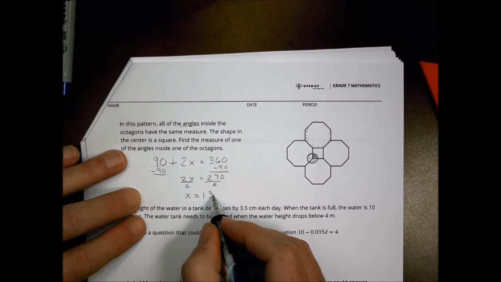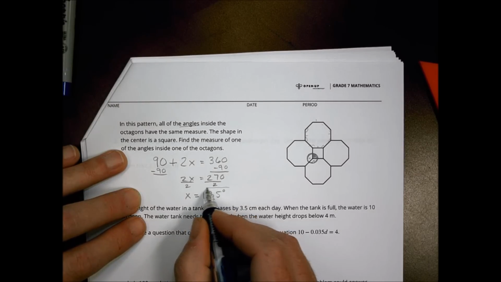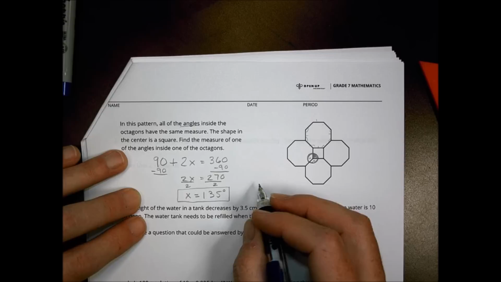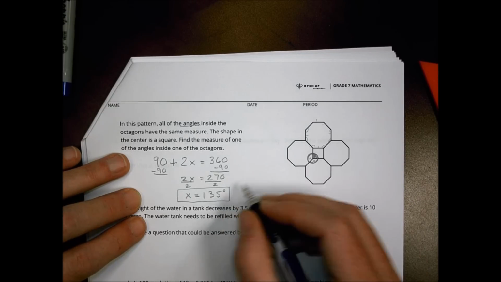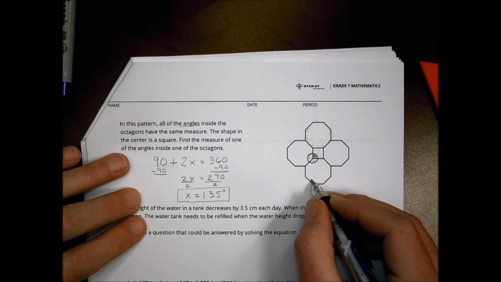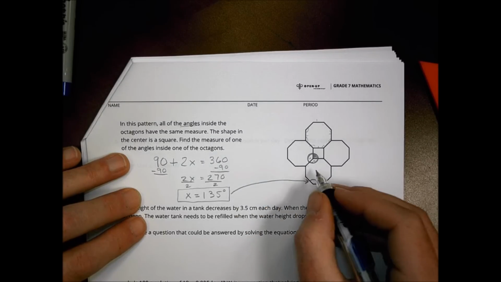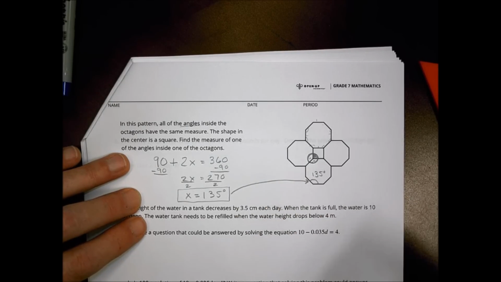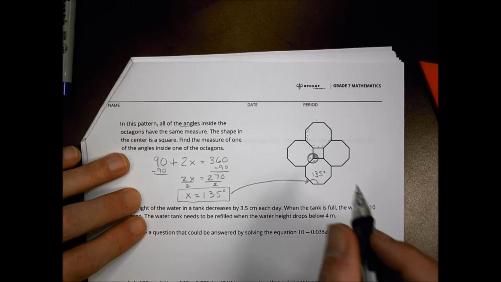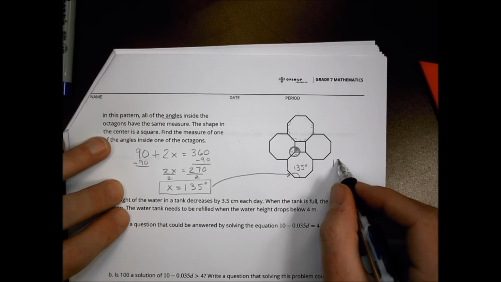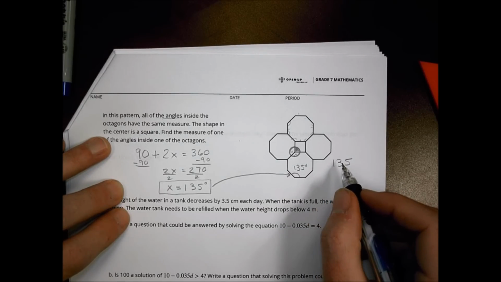Now we're talking about degrees, so this tells me that an angle of an octagon is 135 degrees. So this angle right there and all the others is 135 degrees. Can I check that? Can I verify that? Sure, I could. I could say, well, if that's true, 135 degrees... well, I can't check it right now. We'll get there another time.